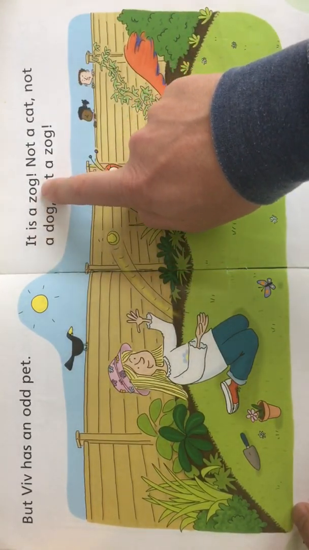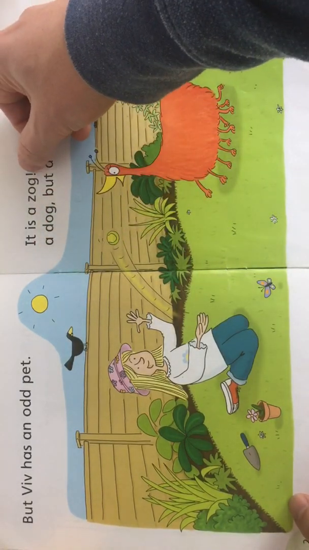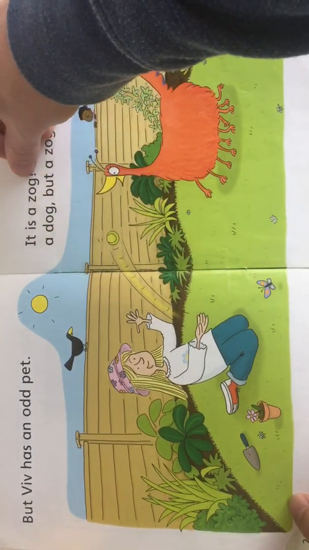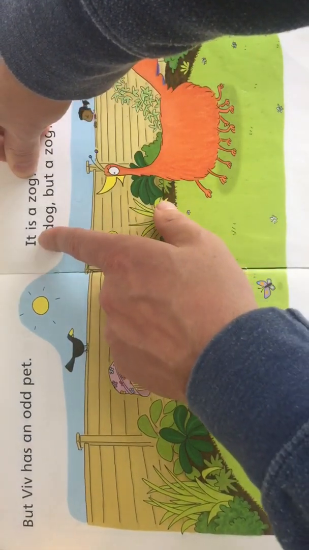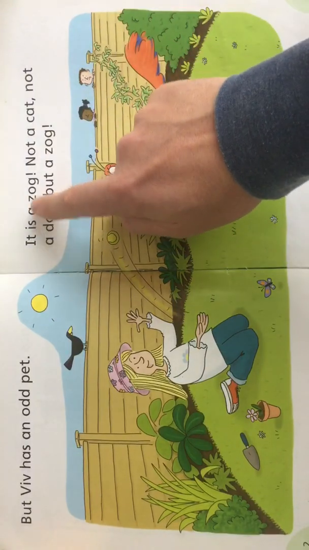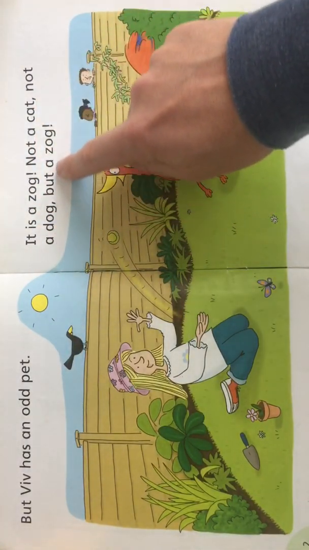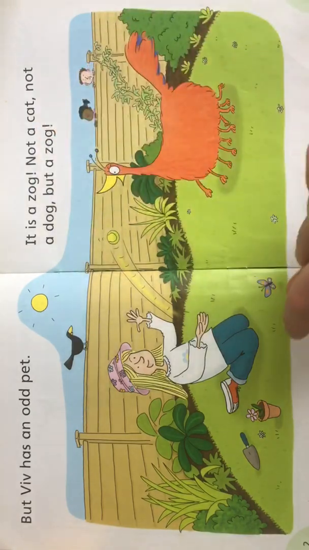It is a Zog! So I didn't just read that normally because I saw the exclamation mark when I scanned. If that wasn't there, I would have just read it like, it is a Zog. But I saw the exclamation mark. It is a Zog! Oh, there's the exclamation mark again.